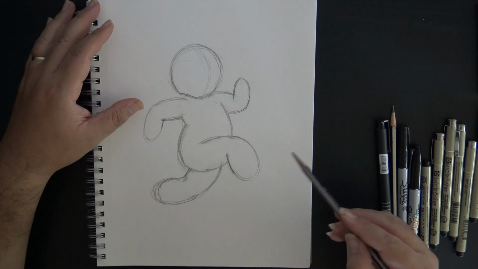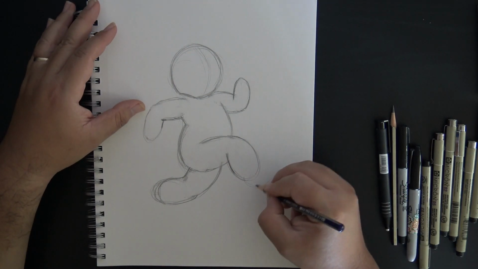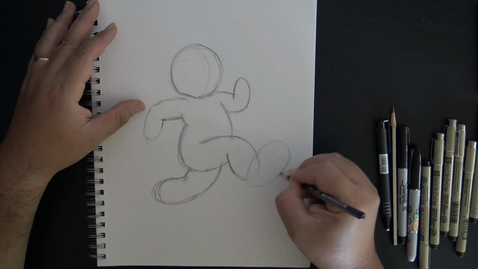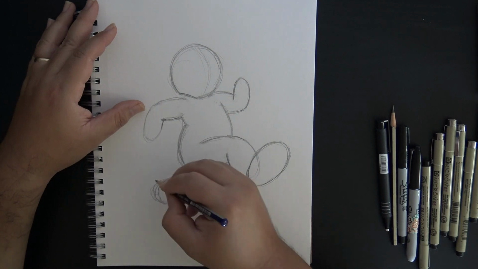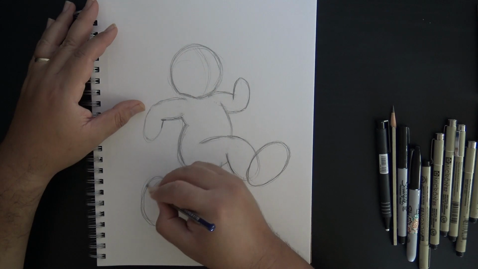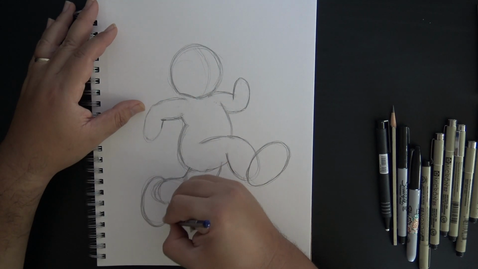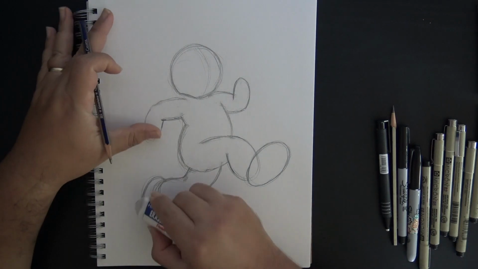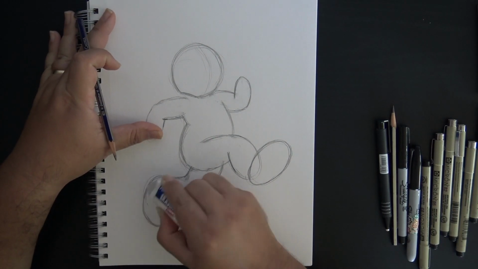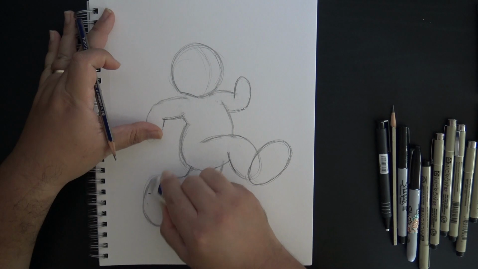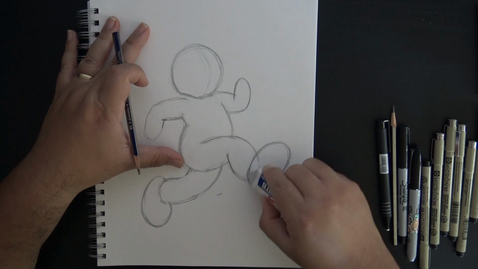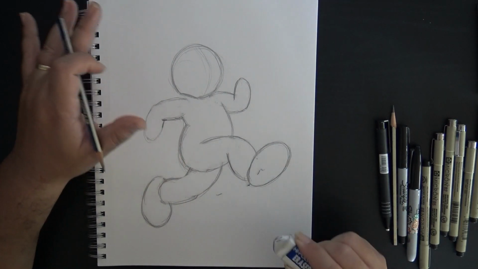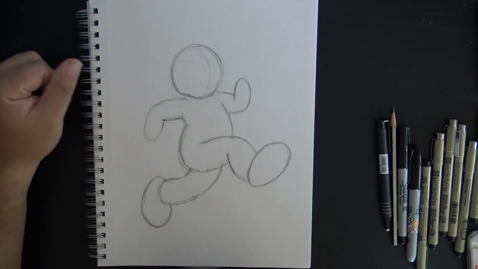Alright, so let's make the feet. The feet are nice big ovals. Ovular shapes. So that's one foot. We have another foot back here. Another oval. You take your eraser and erase the lines you don't like. Erase the lines that are going through your feet, because now our feet are overlapping our legs.